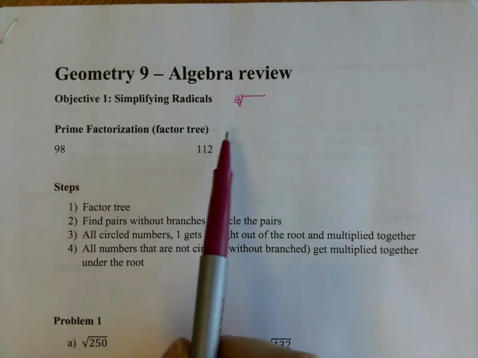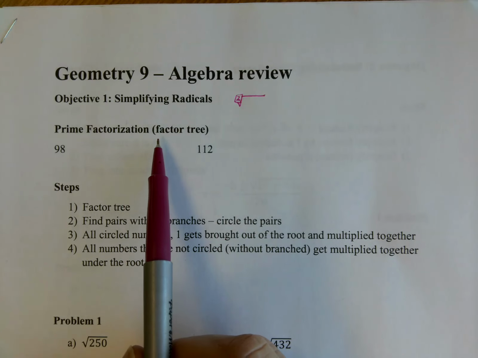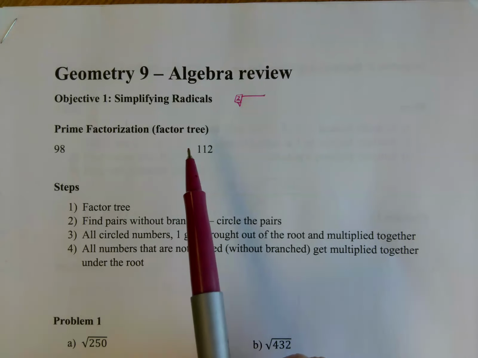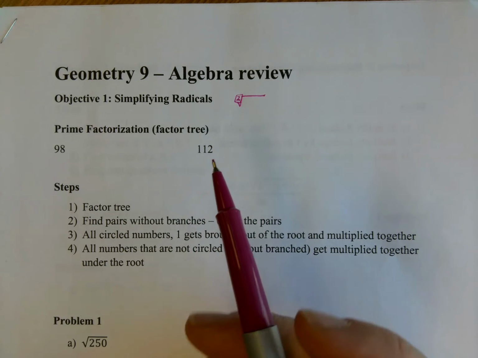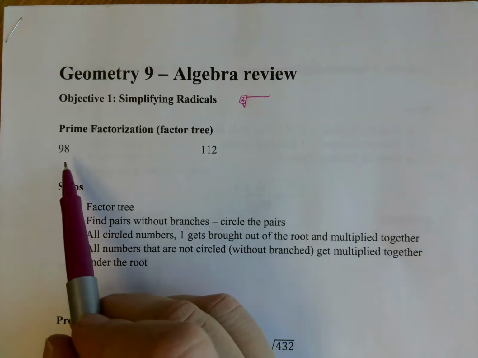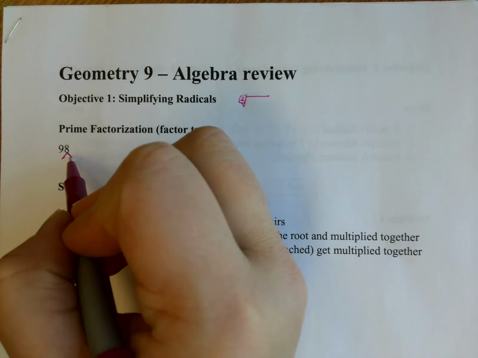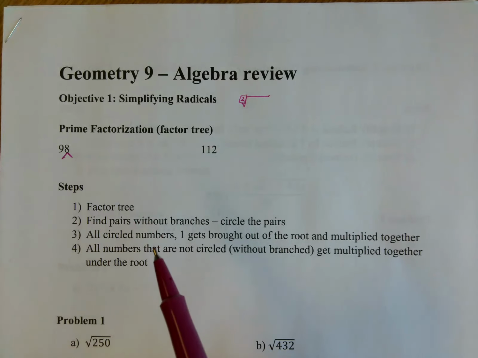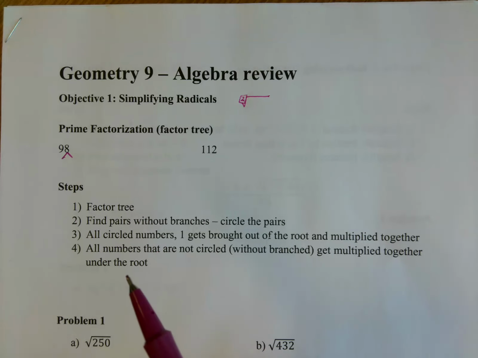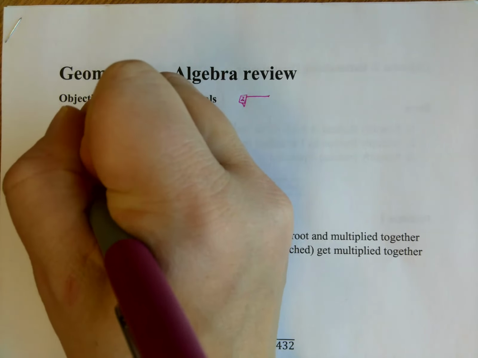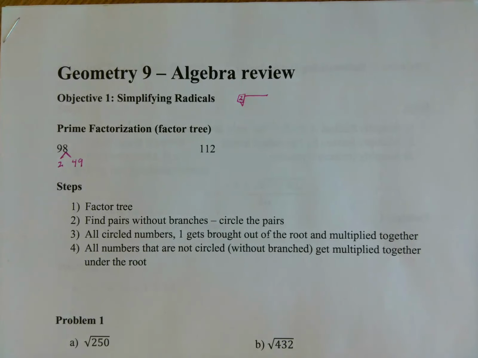So first, before we get into that, we're going to review how to find and do a factor tree. A factor tree is looking at prime factorizations. What are all the prime numbers that multiply to get this? When you do your factor tree, you see what two numbers multiply to get 98. Because it is even, the easiest number that people typically start with is 2. So I can say 2 times 49 multiplies to get 98.